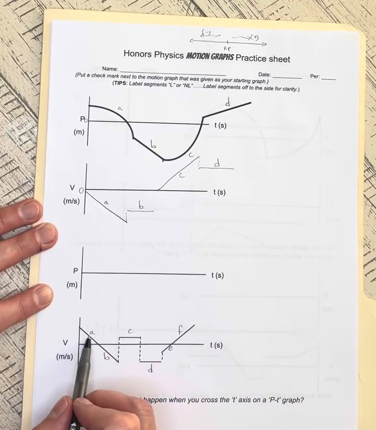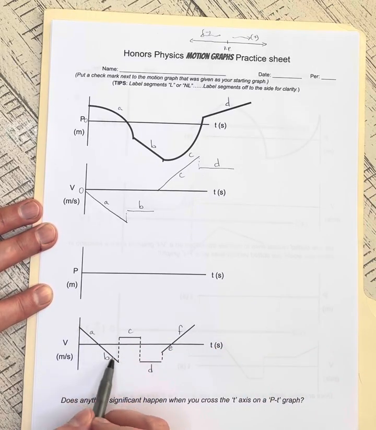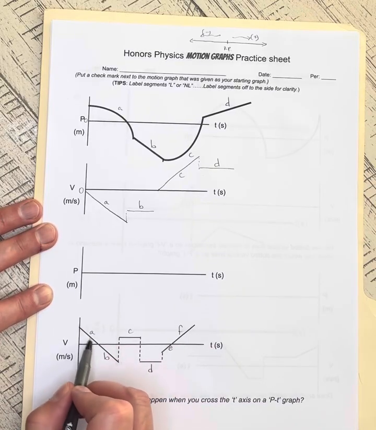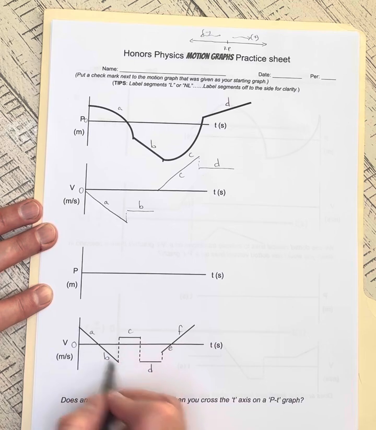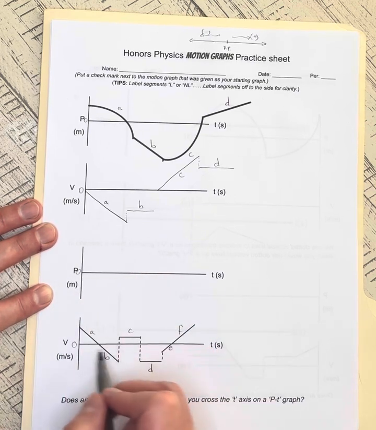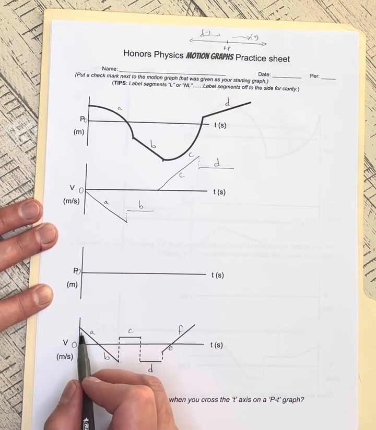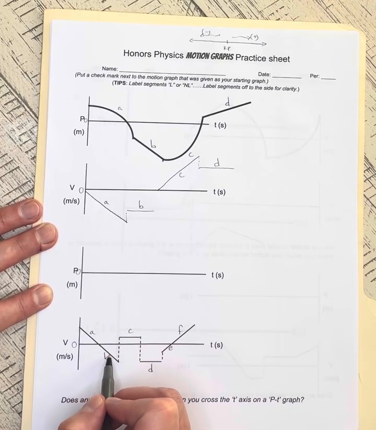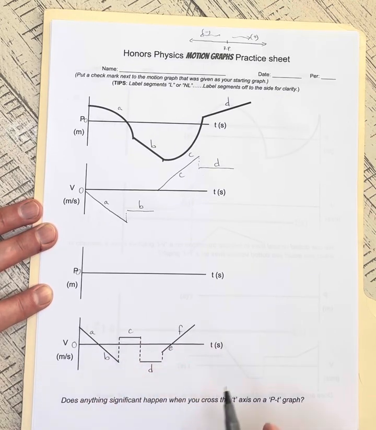And the reason I took this smooth, uninterrupted visual segment here and split it up into A and B, you don't have to, but A are positive velocities and B are negative velocities, and we use positive and negative signs to show direction. So when you go from positive to negative velocity, you change direction, which is pretty significant when analyzing motion. So I like to break that up into different segments.